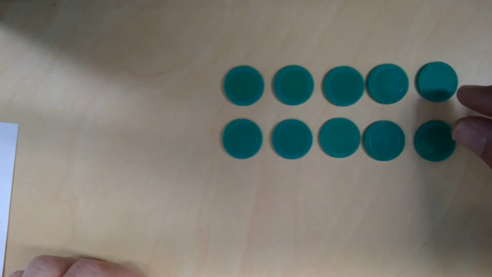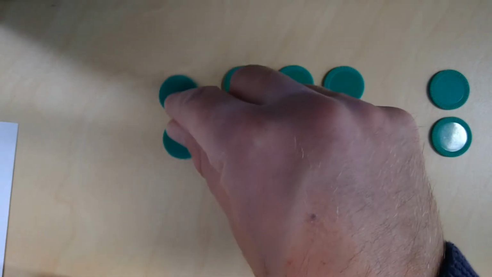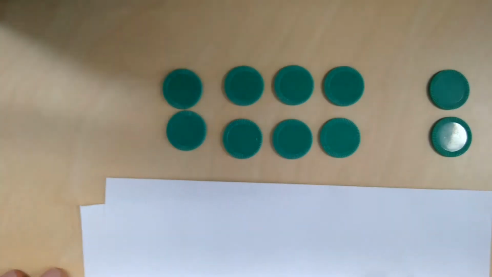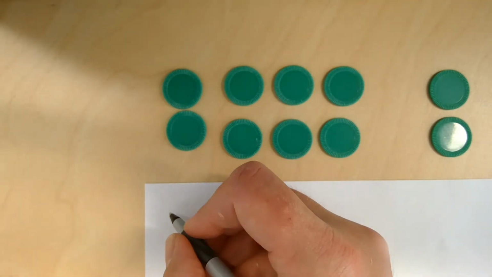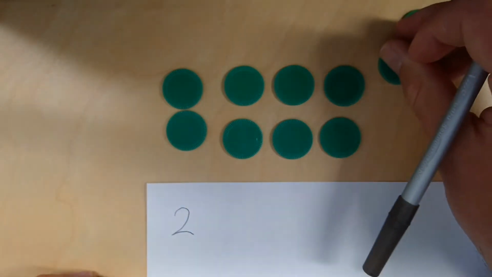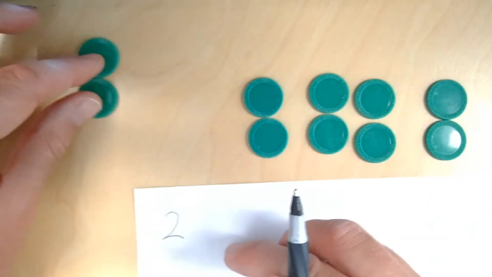can make 10. So let's take these two off here and let's move those over there. So now I can see I have 2. I'm going to write that. Here we go. I have 2. We might actually swap them over the sides that they are. So there's my 2.